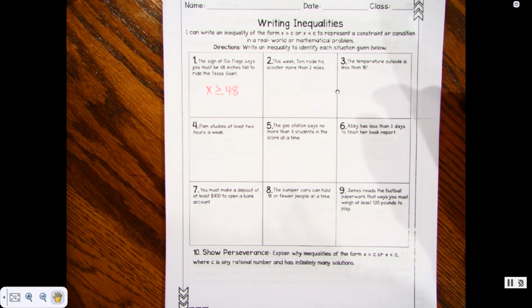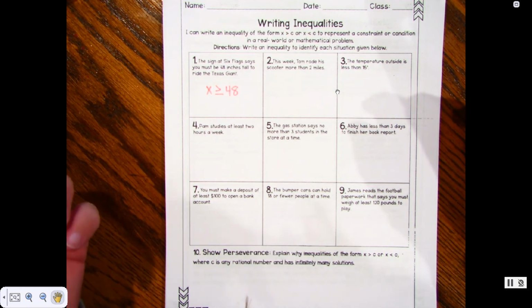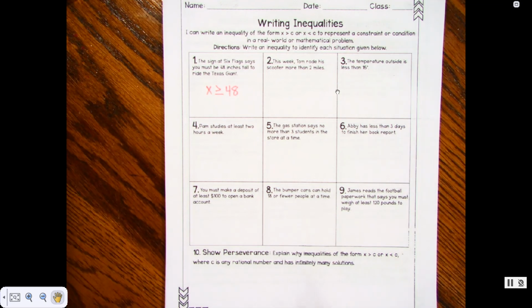So then you ask yourself, okay, if you must be 48 inches to ride this ride, I think that's supposed to say you must be at least 48 inches to ride this ride, because let's face it, that's 4 feet tall. You can be taller than that and ride that ride. You must be at least 48 inches to ride this ride. Okay, so we're going to pick a number below 48. 40. Can you be 40 inches and ride this ride? You have to be at least 48. Can you be 40? No.